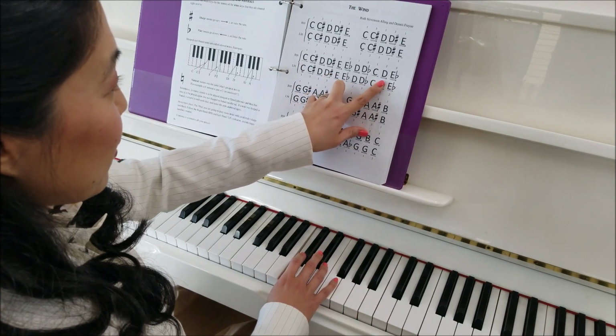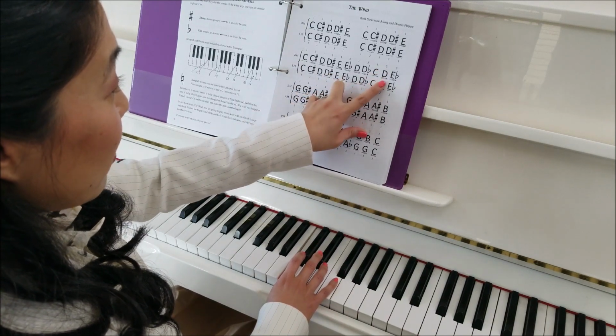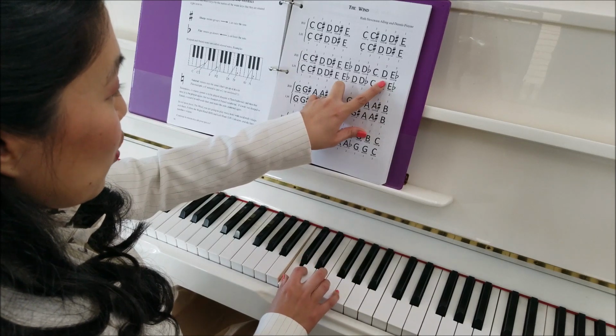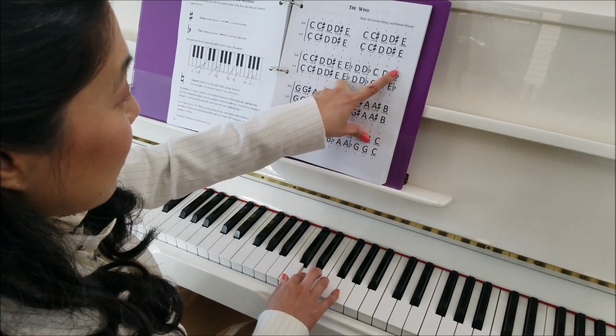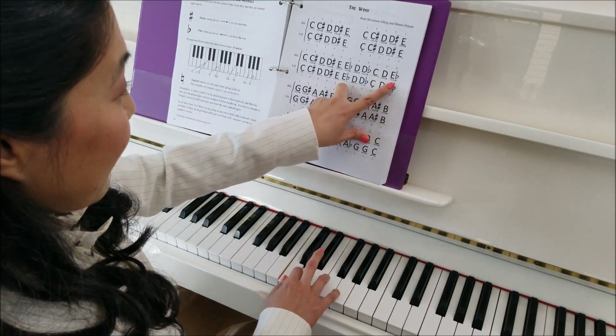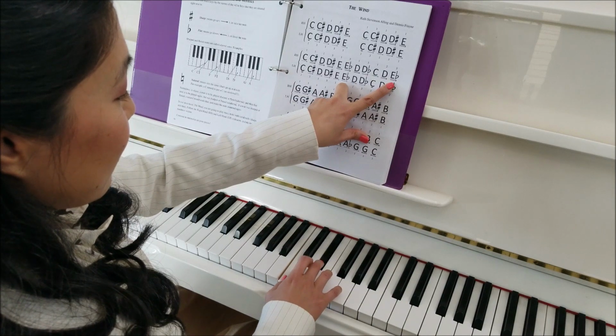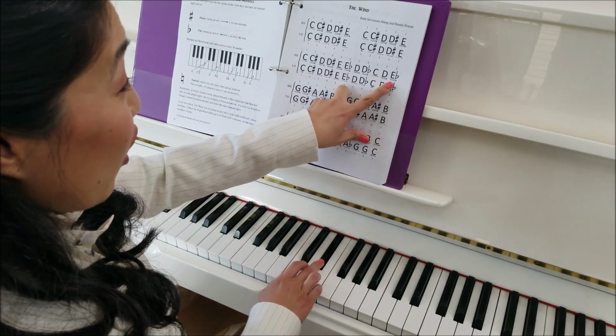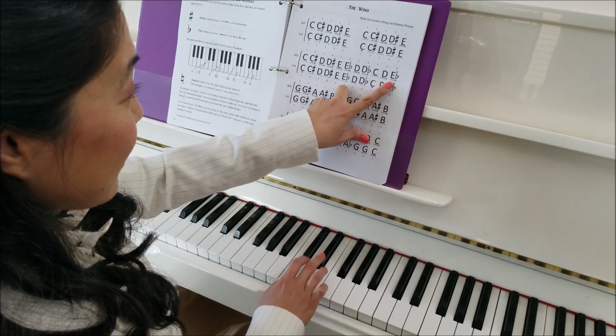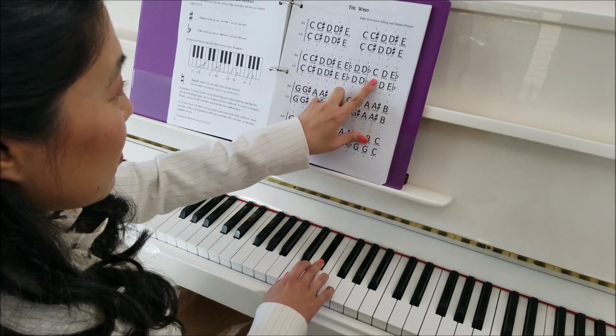Oh, but then now the pattern is going to change. So we're going to use our two finger and play D, this white key right next to it, right? So not the sharp here, but we're going to play the D. And then with our number 3 finger, we're going to play E flat. So right above D is D sharp, right? But it's also called E flat. Okay? So this is the trickiest part.